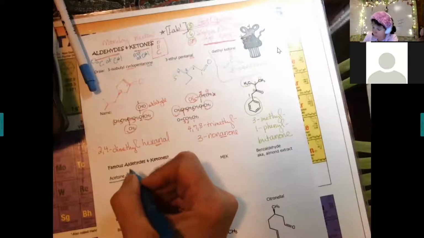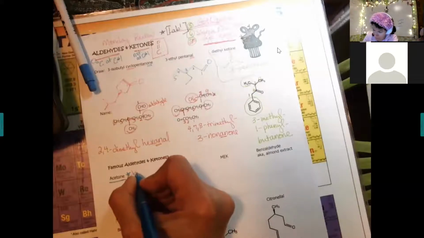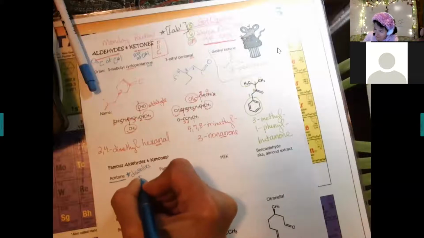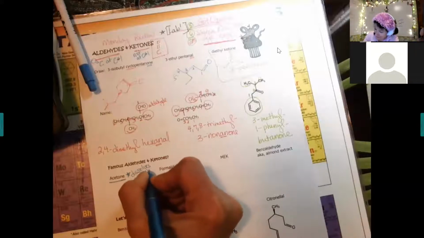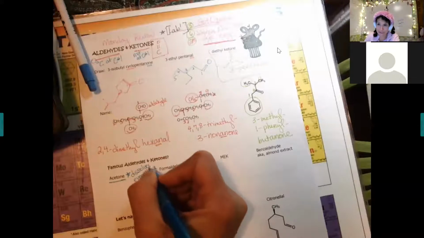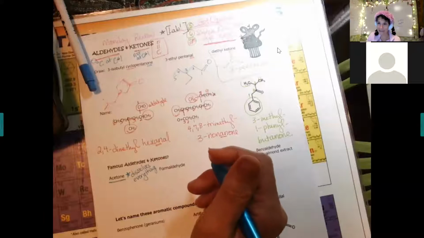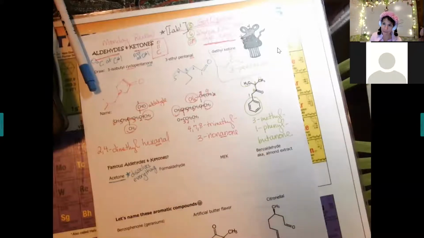It's like the common solvent. It dissolves everything. So if we're in lab and you can't clean your test tube, you're like, hey, Sherpa, can I have the acetone? And we add a little bit of acetone, especially if we don't know what was in there. And the acetone will dissolve polar and nonpolar.